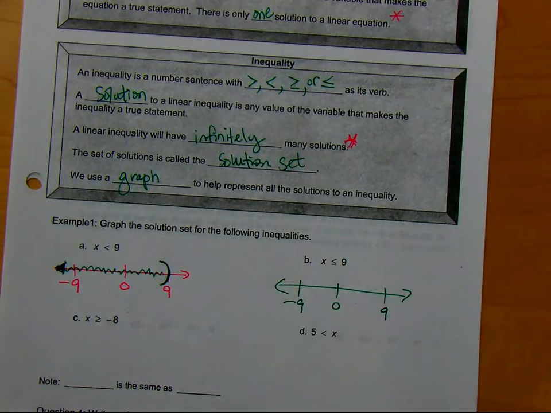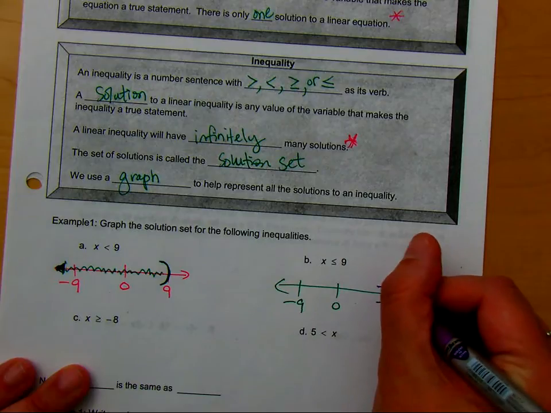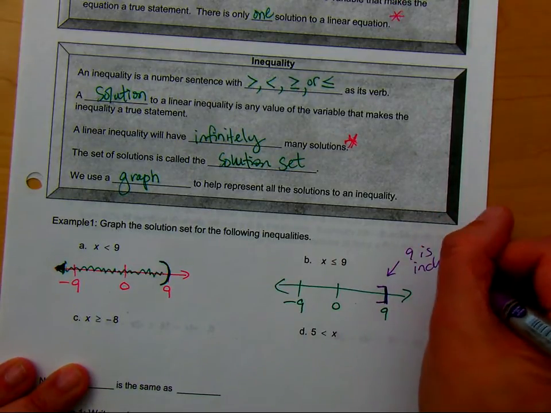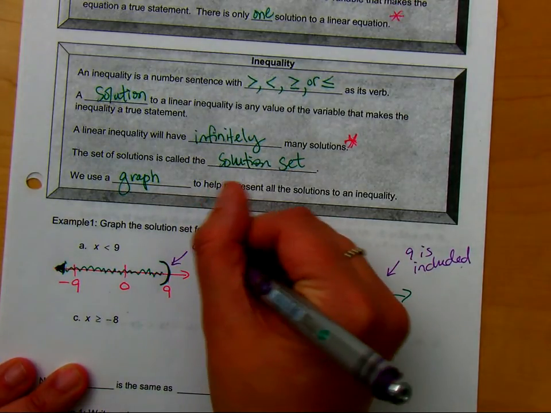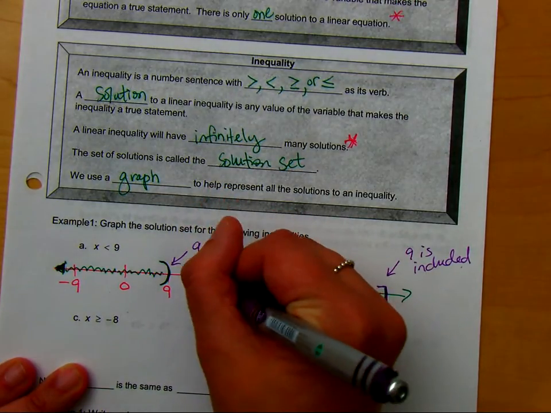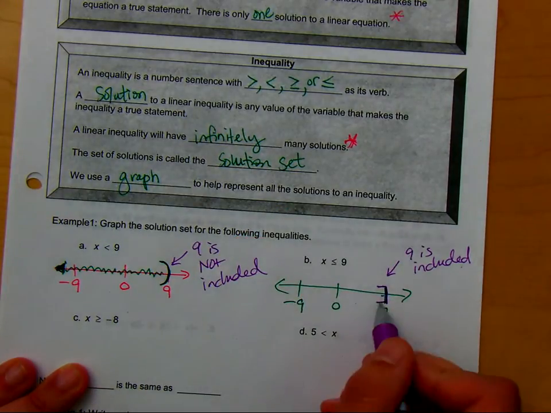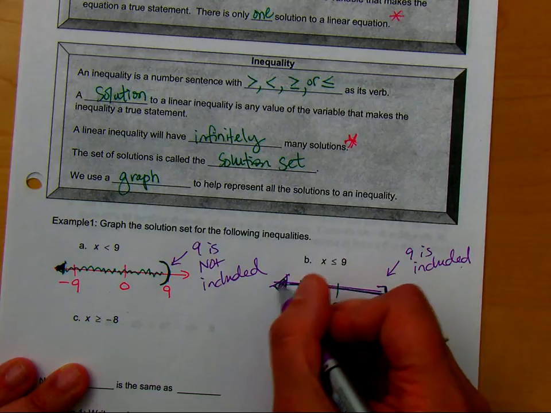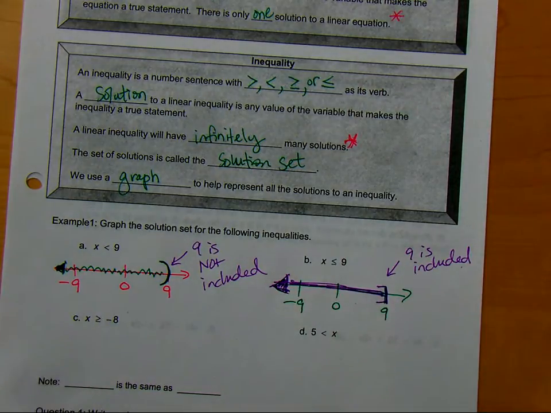Yes, X is less than or equal to 9. And this one, we could put a bracket, and the bracket means 9 is included, whereas the parenthesis means 9 is not included. Okay, and again, less than or equal to, so we're shading this whole direction, and we're shading the arrow in, showing that it's going on towards negative infinity.